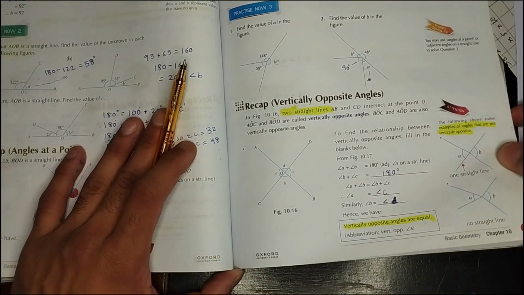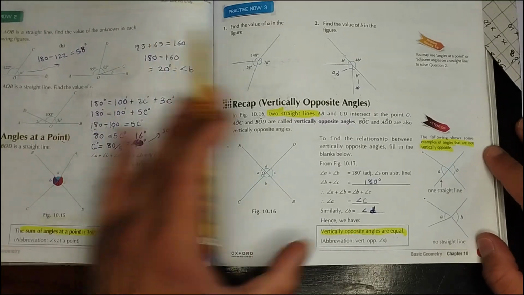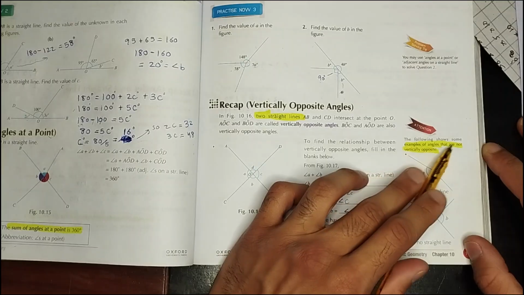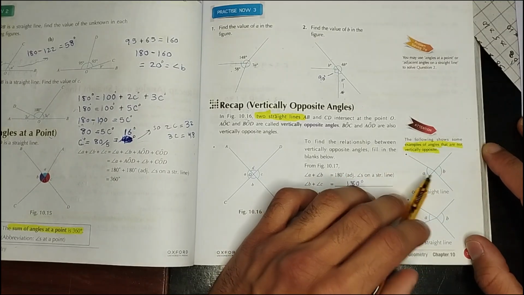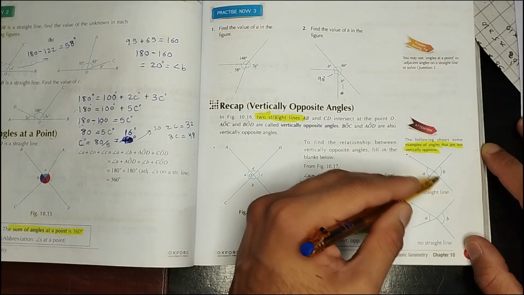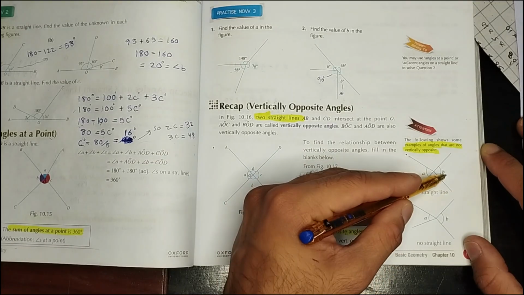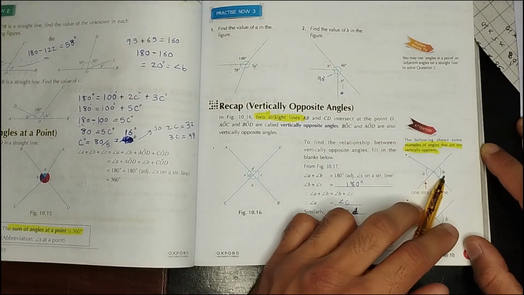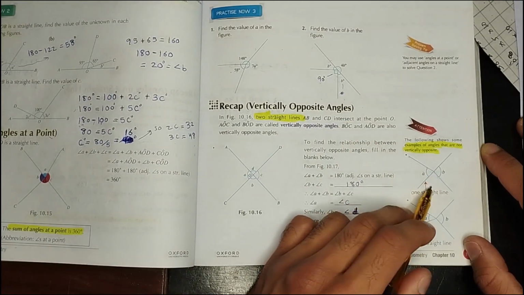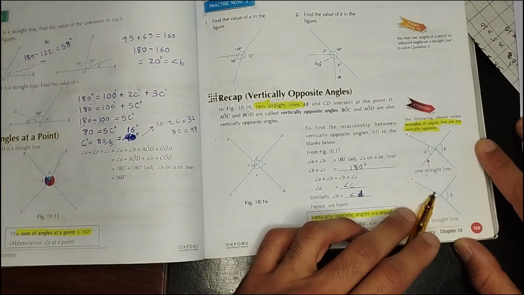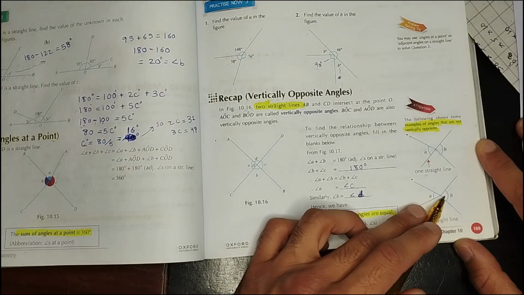Okay, now one more thing that you need to remember is that, take a look at this. Examples of angles that are not vertically opposite. This line is not completely straight. It goes like this and then it turns away a little bit. That's why A and B are not equal to one another. Even though they are opposite, they're not equal because we only have one straight line. And here we don't have any straight lines. One goes like this and the other goes like this. This one goes like that.